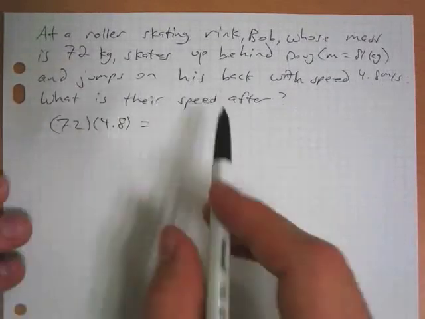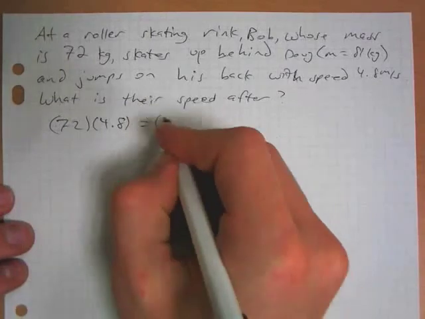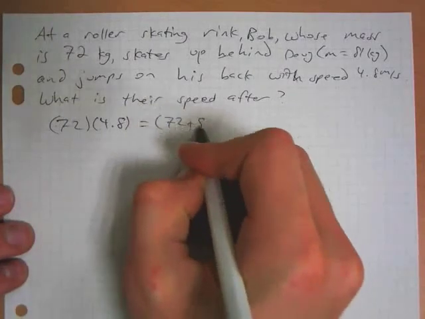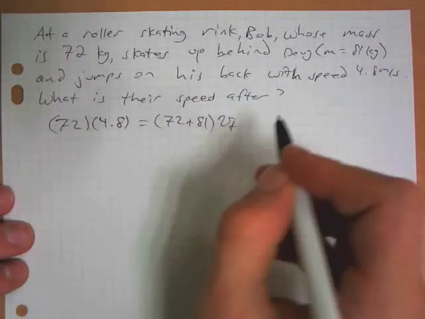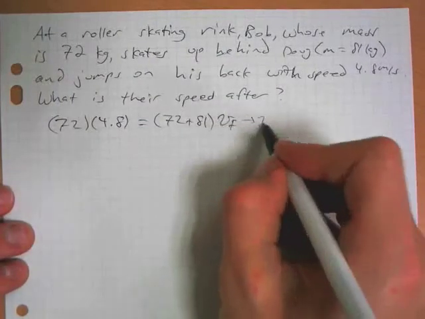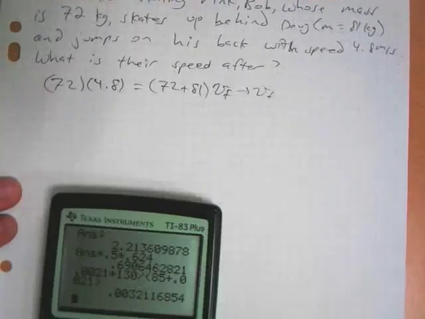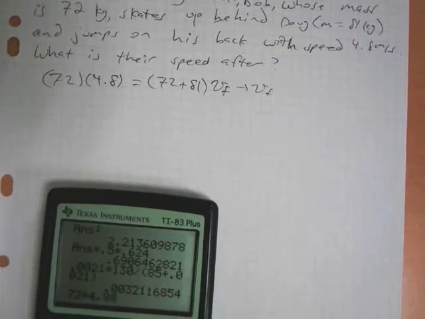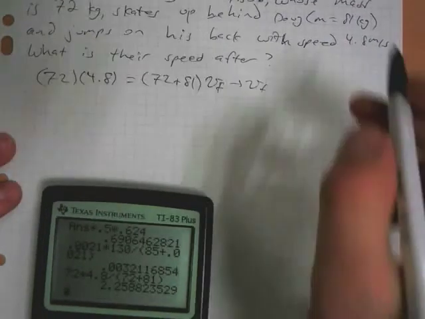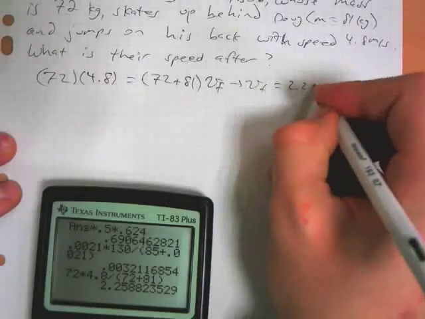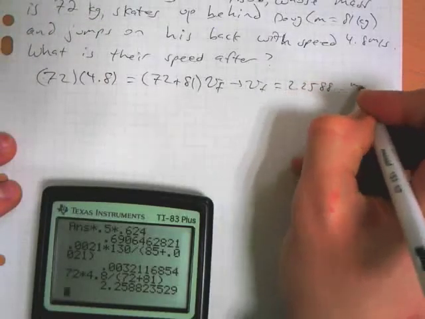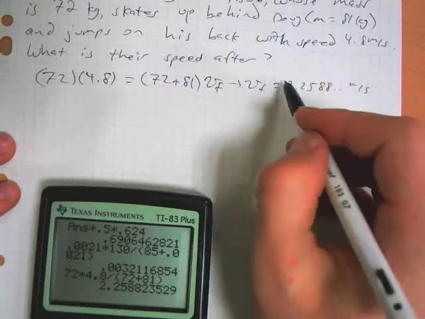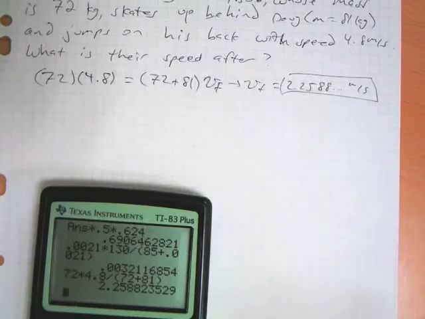Afterward, they're moving together, so the total mass is 72 plus 81, and they have some final velocity. So if we punch this in, we can see that 72 times 4.8 divided by 72 plus 81 gives a velocity of 2.2588 whatever meters per second. So if you get extra mass, it's going to wind up slowing you down.